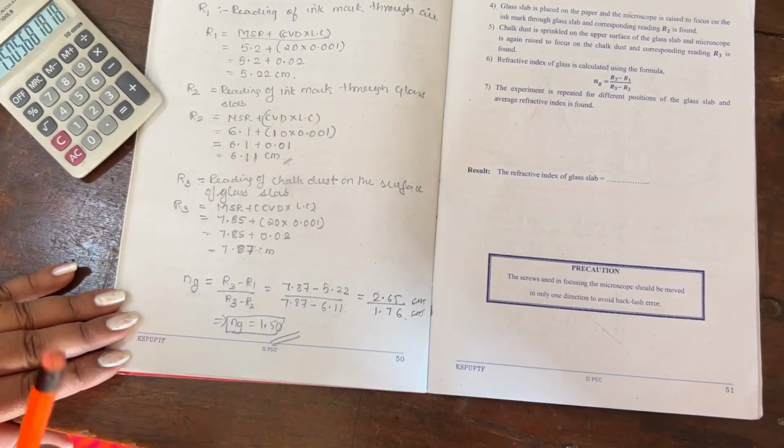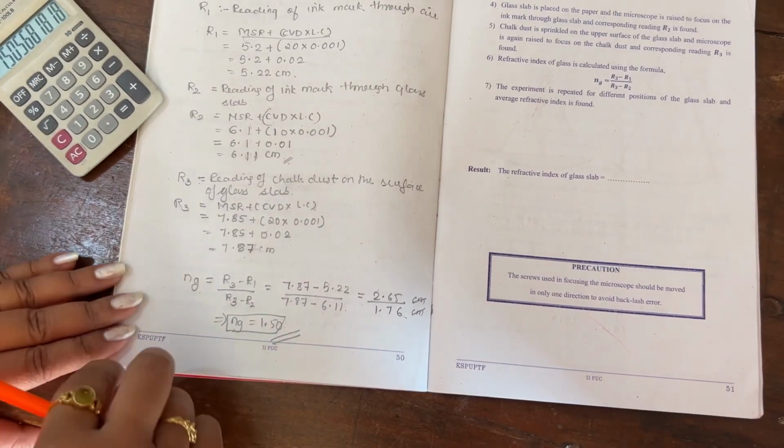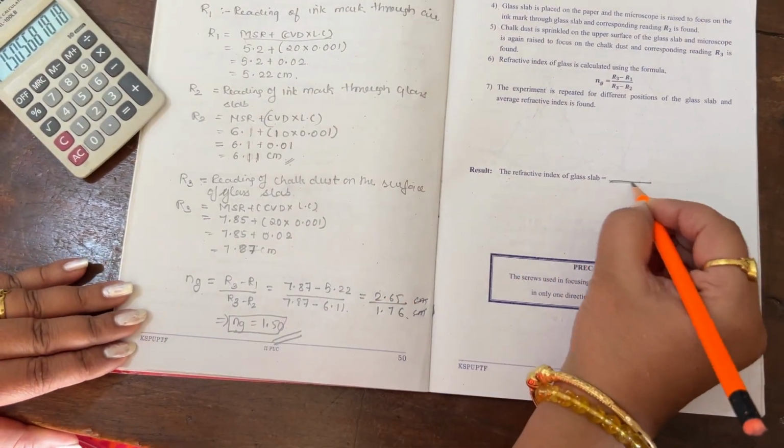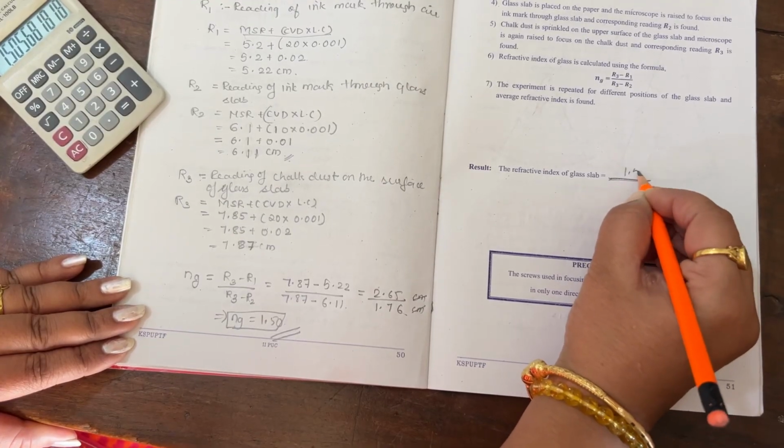Like this, you have to perform the experiment 3 times, and you can calculate the mean value, which will give you the refractive index of glass, which is 1.5.